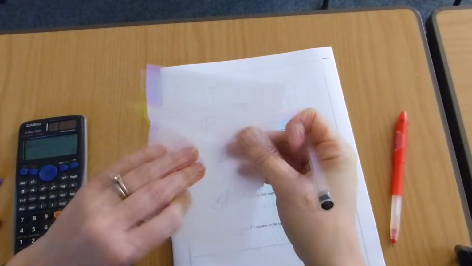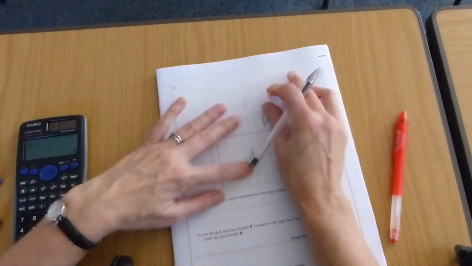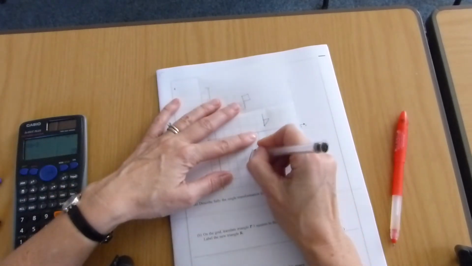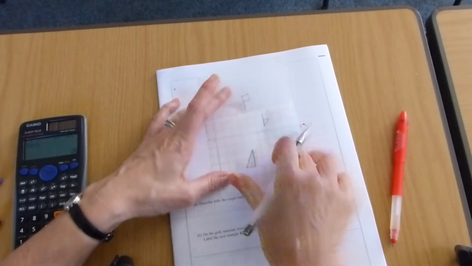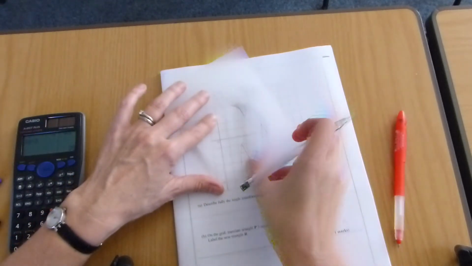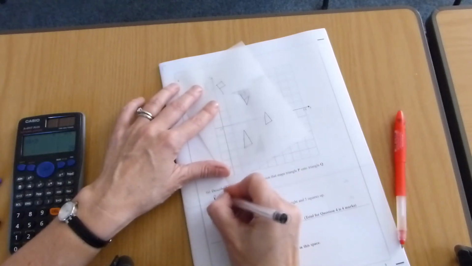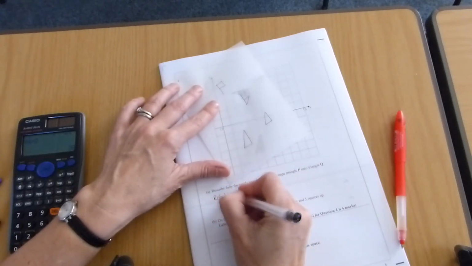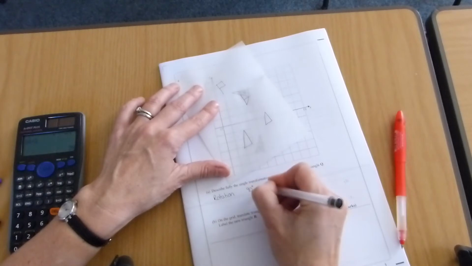P to Q, the graph paper, there's P. To get to Q, it's been rotated 90 degrees anti-clockwise.